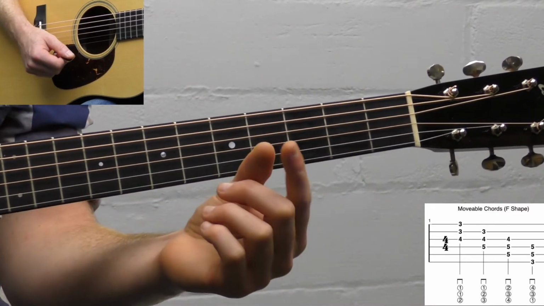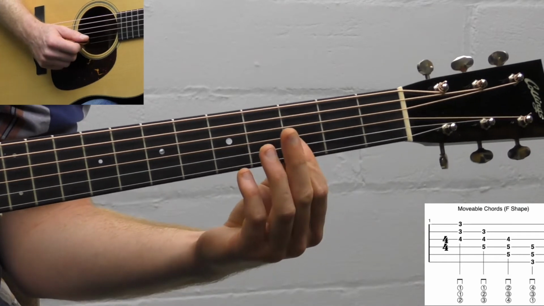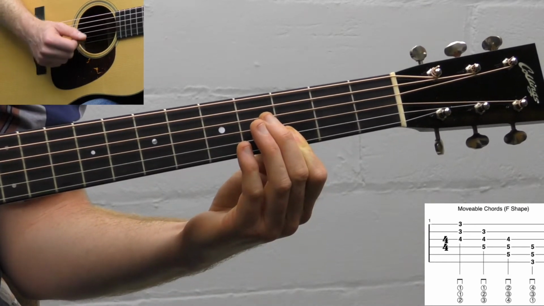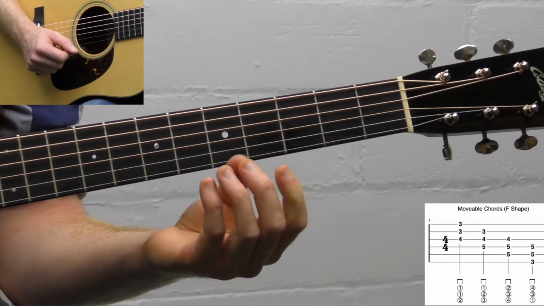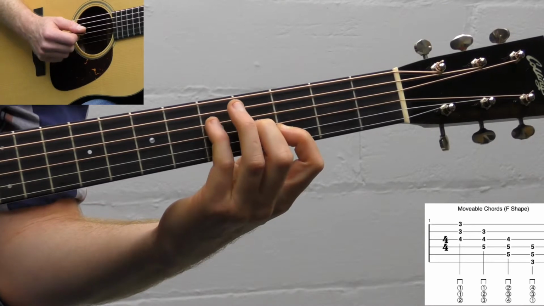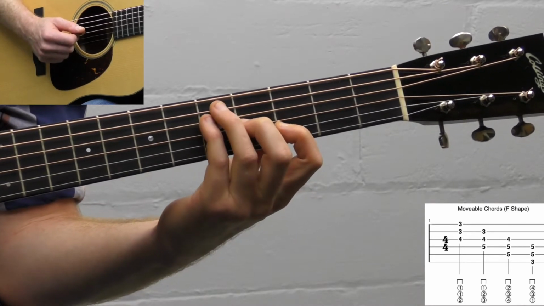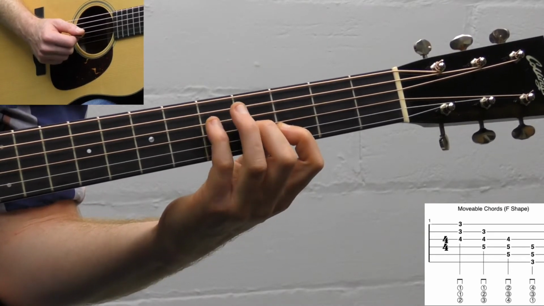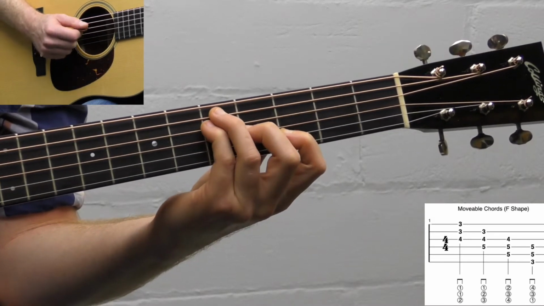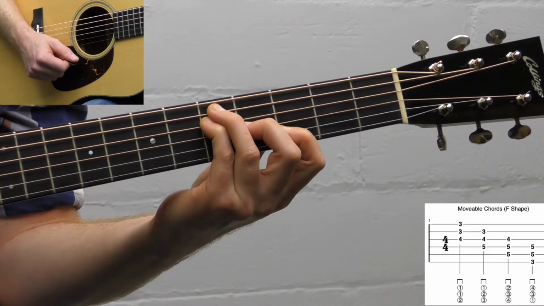So we're going to start with our index finger on the 3rd fret of the top 2 strings, the 1st and 2nd string, and then I've got my middle finger on the 3rd string, 4th fret, and then either my pinky or 3rd finger, if you want to do the full chord, let's do our pinky on the 5th fret, and then we've got our ring finger on the 5th fret of the 5th string.